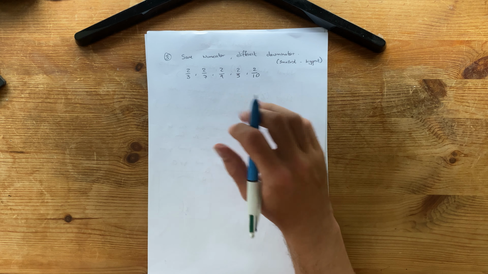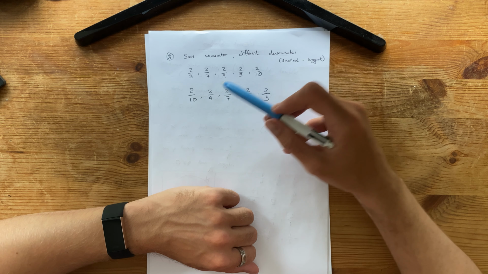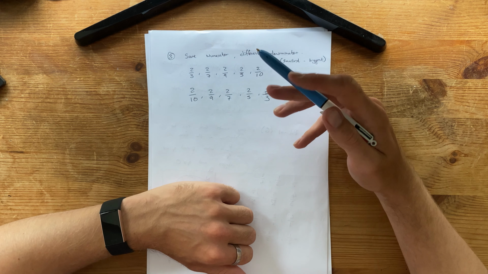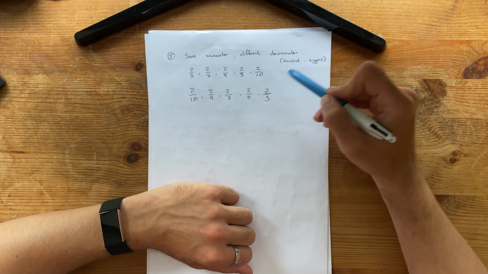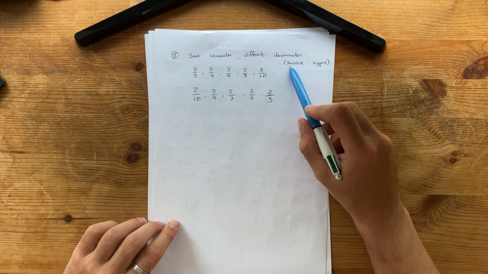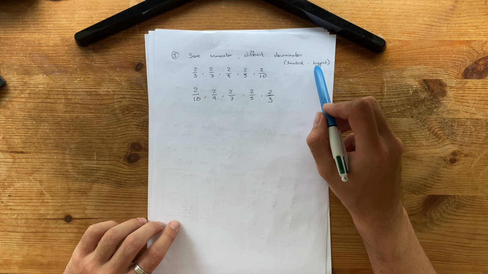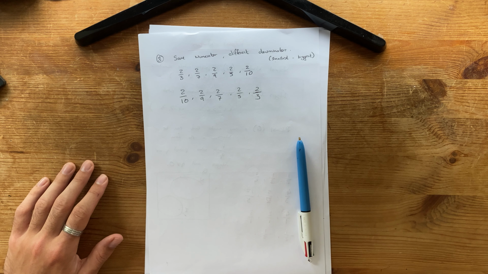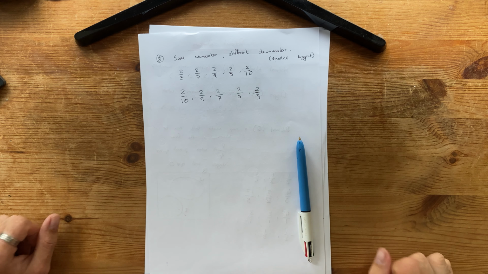And if you just look at it, it kind of makes sense. 2/3, if you think about it, is pretty big. 2/5 is smaller than that. 2/7 is even smaller. 2/9, 2/10. So just remember that you do the opposite of what it's asking. If we're going from smallest to biggest, you do biggest to smallest on the bottom. So that's your 3 different ways of ordering fractions. The next thing we'll be looking at is how we add and subtract fractions.